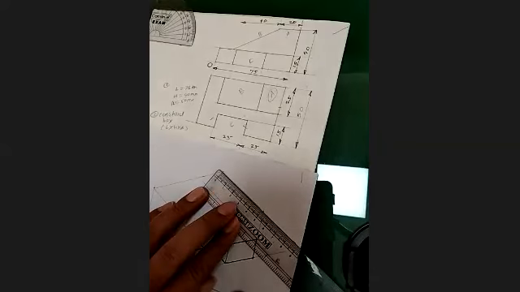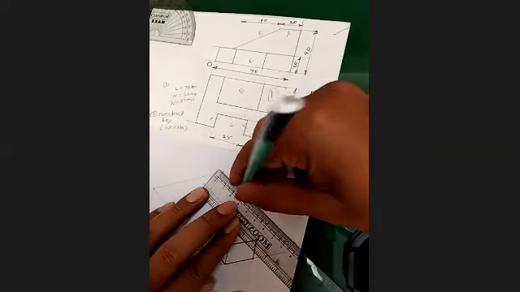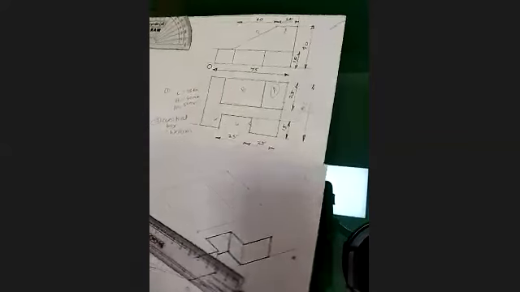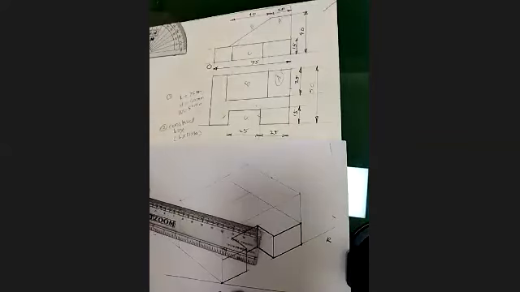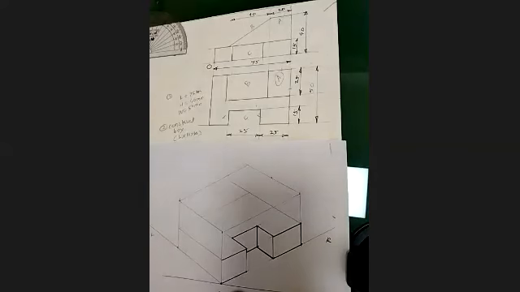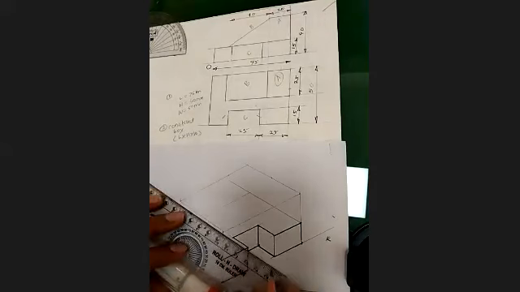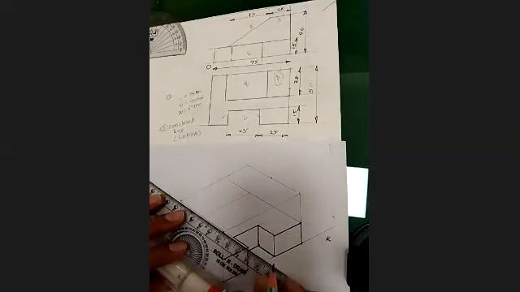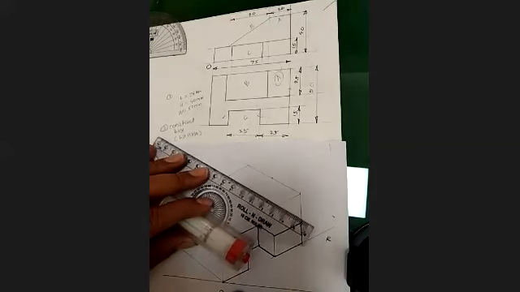We'll take 25 millimeter. Okay, so this is the 25 in terms of width. What we'll do is get the intersection of this at the top from this point. This is 15, sorry, 20.